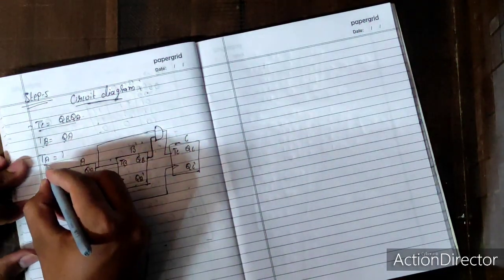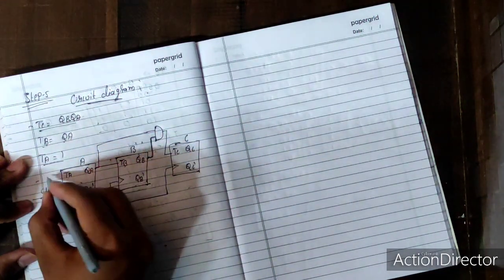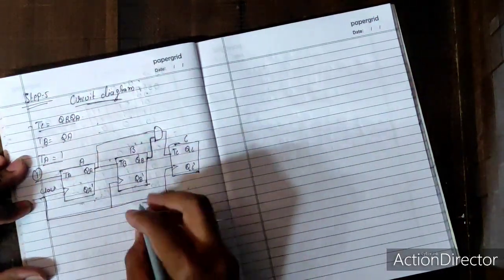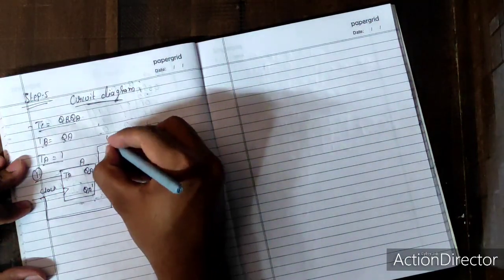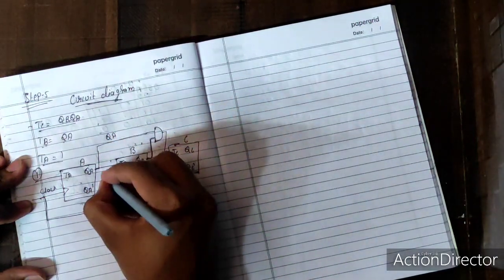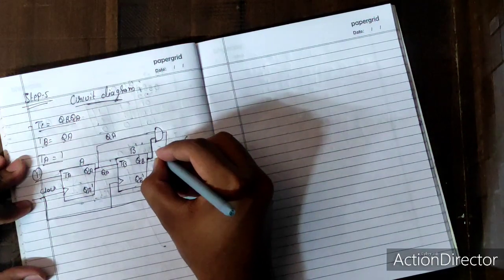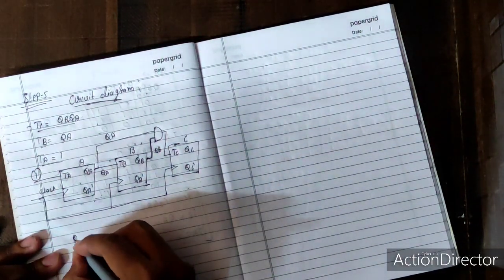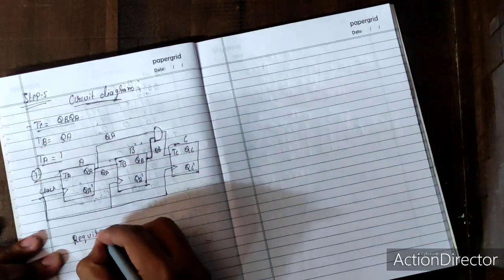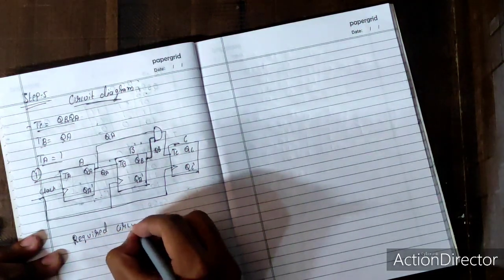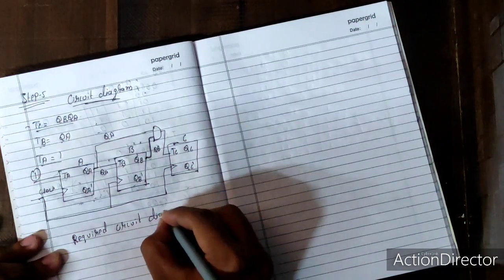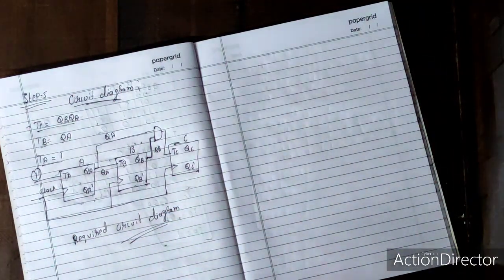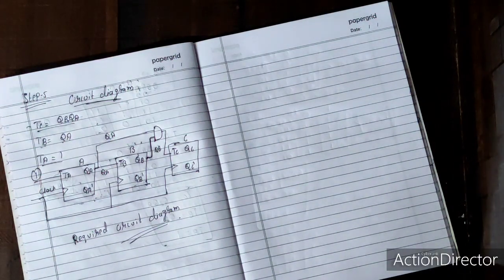Now my third expression is TA is equal to 1. So what I'm going to do is give a connection, and the value of this connection is 1. So this is my QA, this is my QB. So this is the required diagram. This finishes our problem of designing a counter.